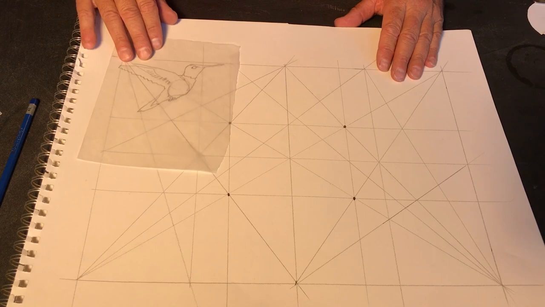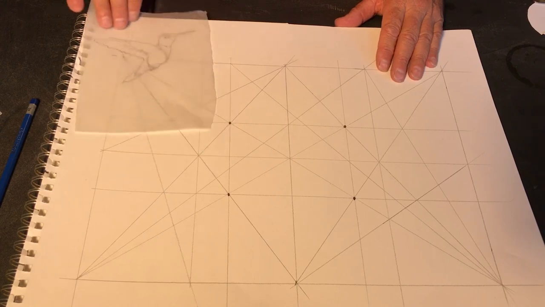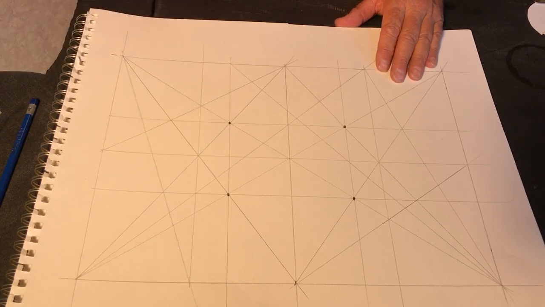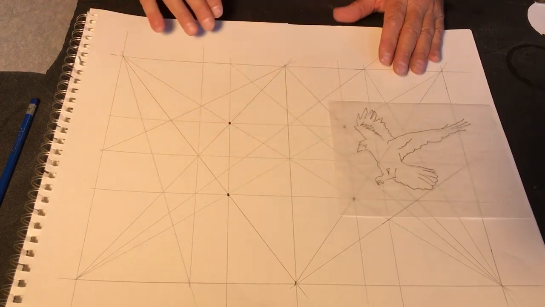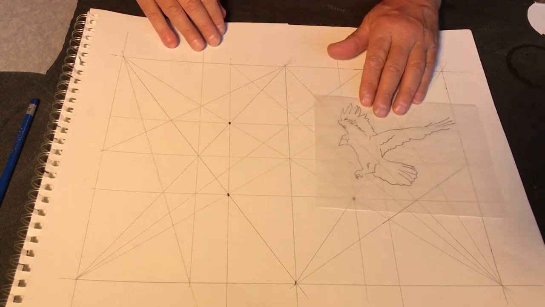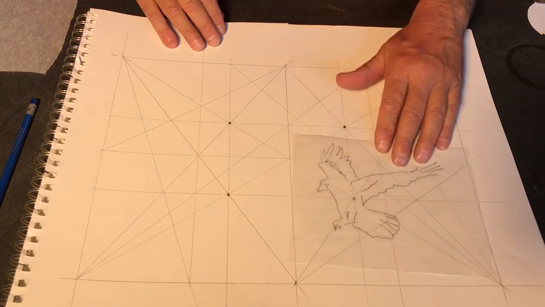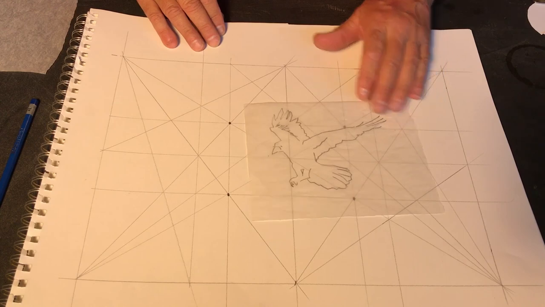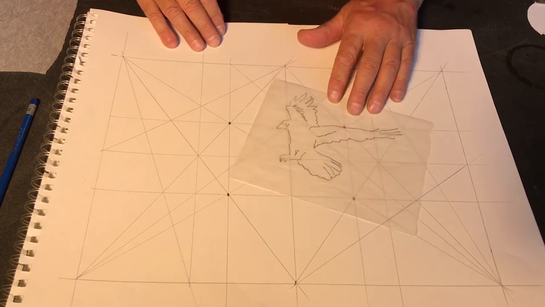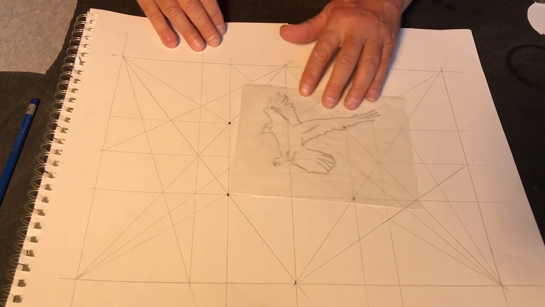So I found a couple pieces of reference. I have a hummingbird, and I don't know if I'm going to use these all. I have another kind of bird. I'm a big bird fan. Again, what I'm going to be doing is moving this bird around and seeing how it feels with my intuition. So I'm using my inner senses to see what feels right.